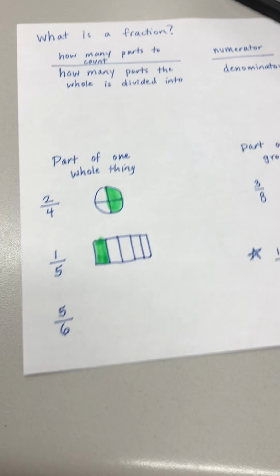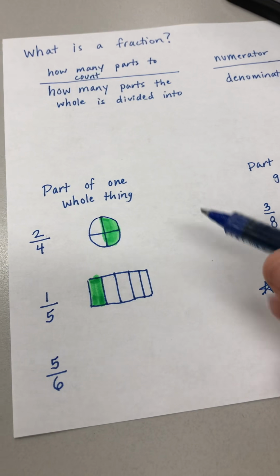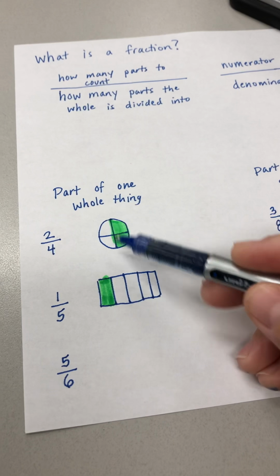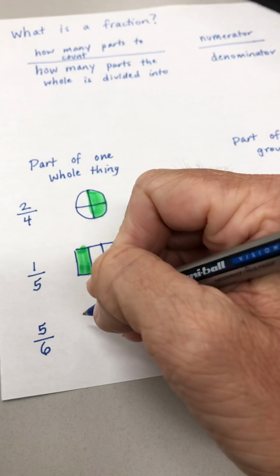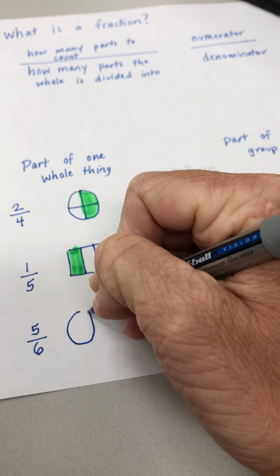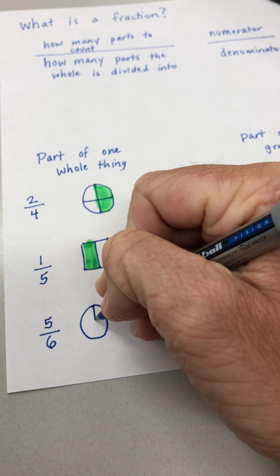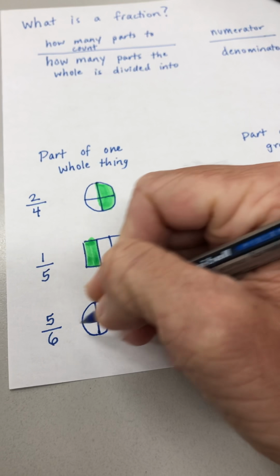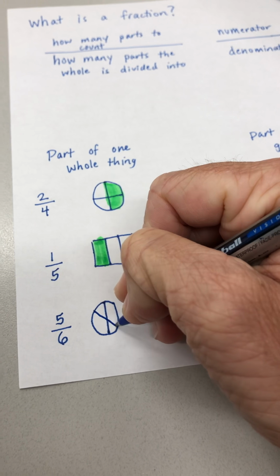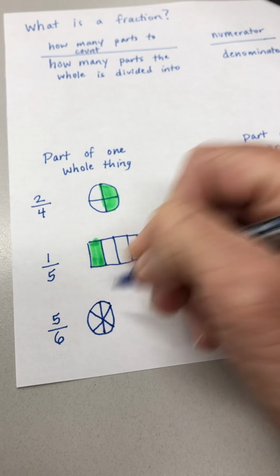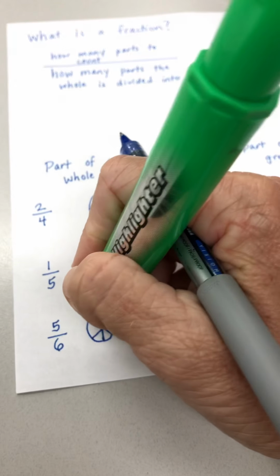All right, and then my last one I'm going to look at is 5/6. I can split 6 into a circle. I can do 6 pretty easily. I could also do it as a rectangle model. We could even do it as a number line model, which I'll show you. So 6 is a little bit trickier. Sometimes students want to go this way. Once you get to 4, you're not going to be able to turn that into 6. So we want to split each of our 2 parts into 3. That'll give us 6 parts. And we're going to shade in 5 of those.